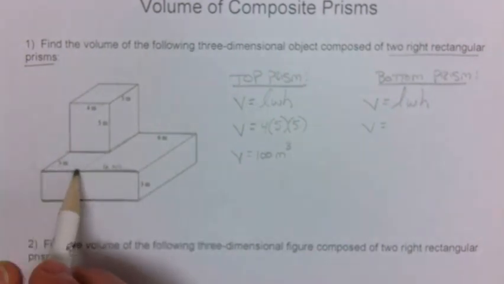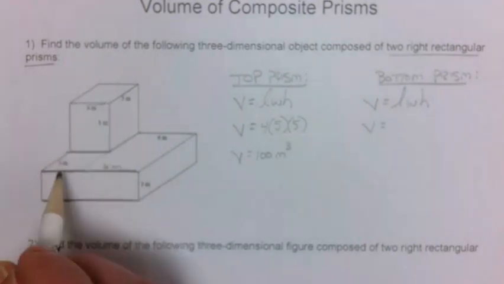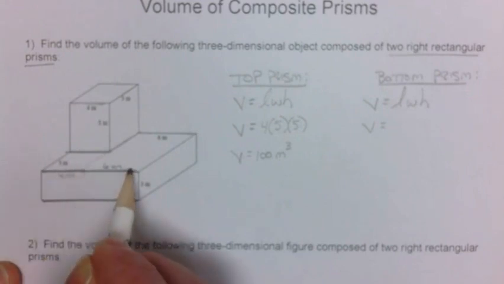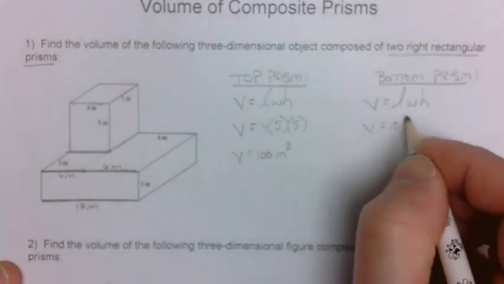I need to figure out how much this measurement is. Well, this segment is the same as this segment, which we said before was the same as this segment. So this is 4 meters. So 4 meters and 6 meters makes a total of 10 meters for the length.